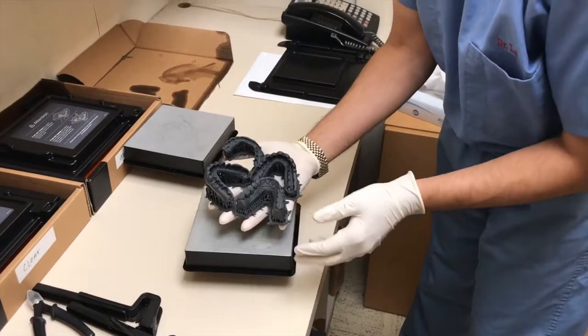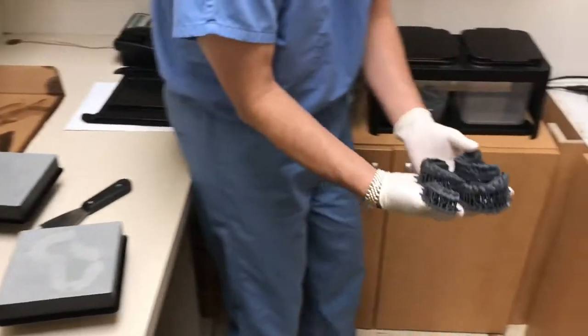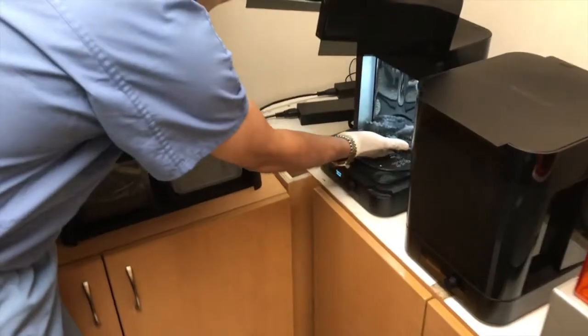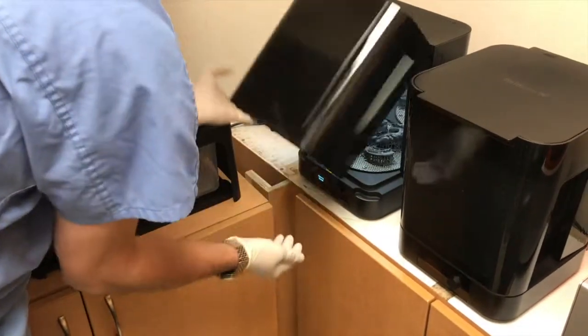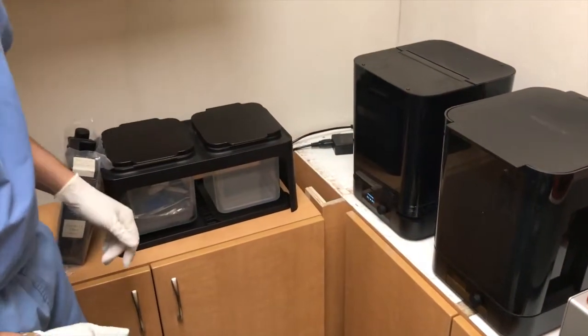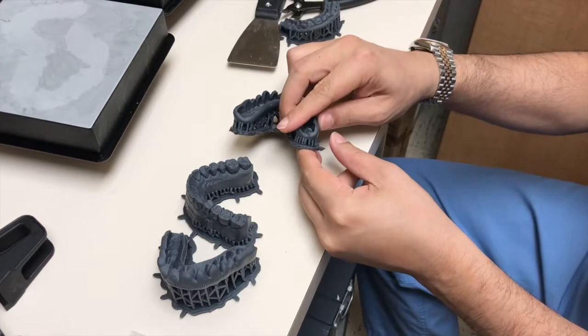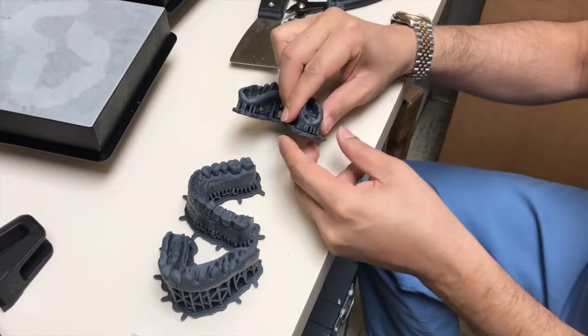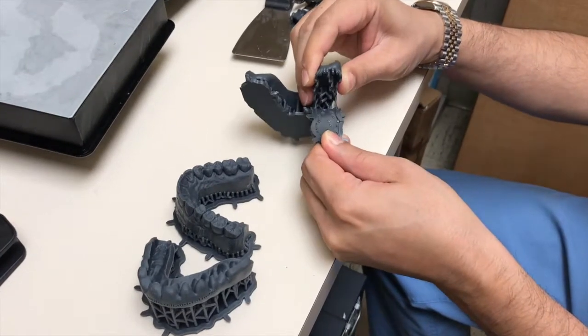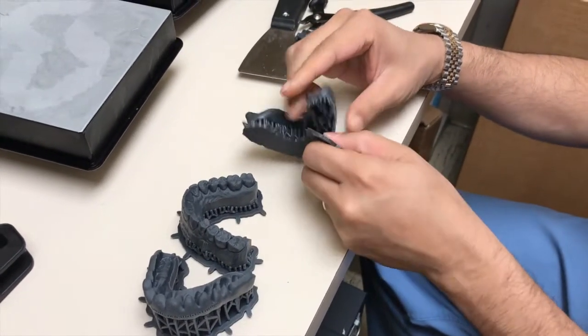This goes back in the curing unit for another 15 to 20 minutes to allow complete polymerization. Because it's a flexible material, you can just pull off the base from the supports.